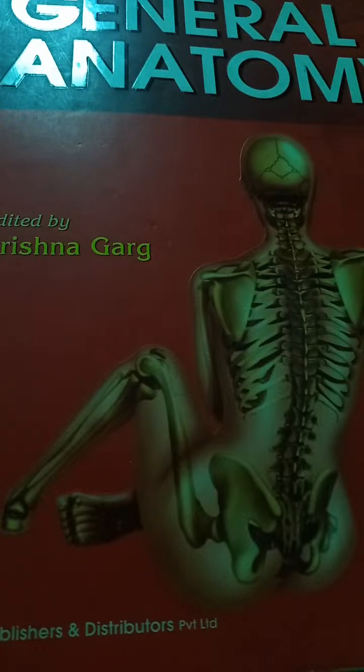Microscopically, the bone is of five types, namely lamellar, including both compact and cancellous bones, woven bones, fibrous bones, dentine, and cement.